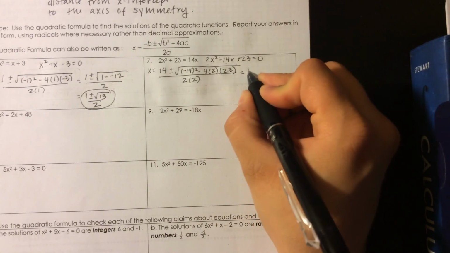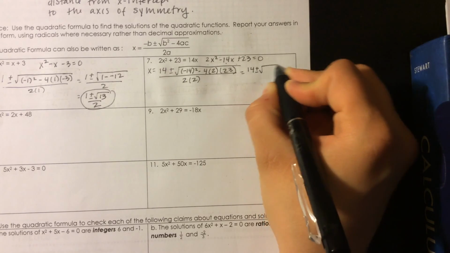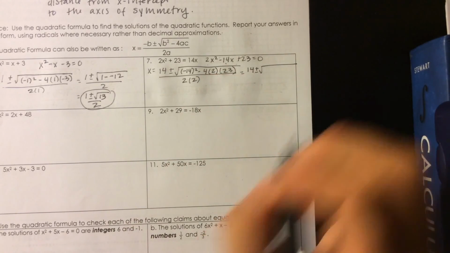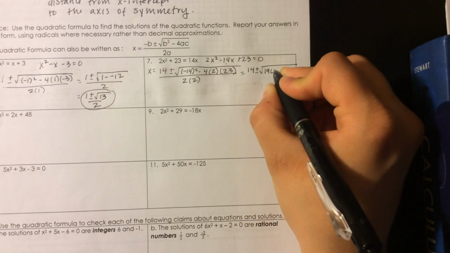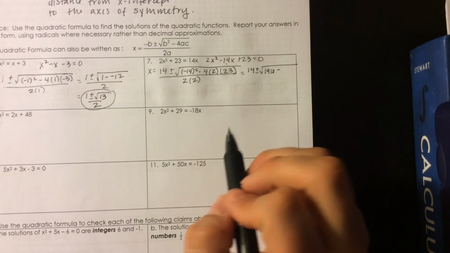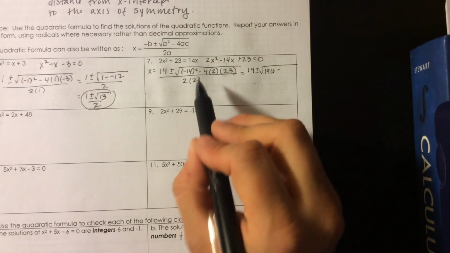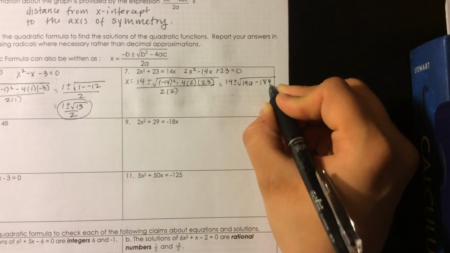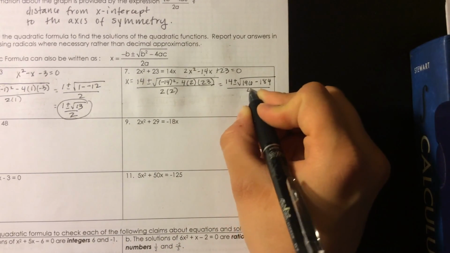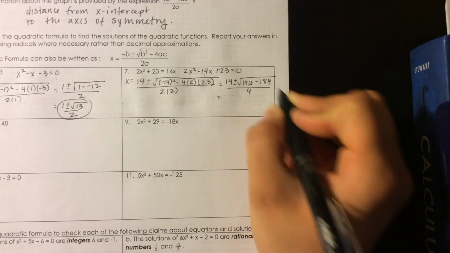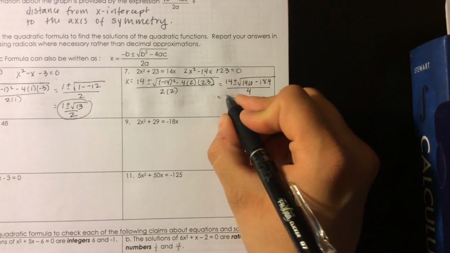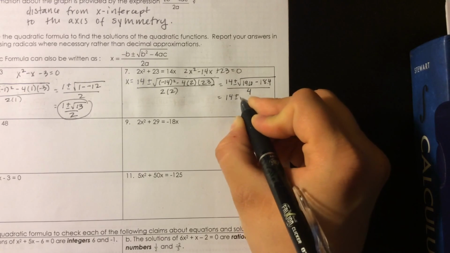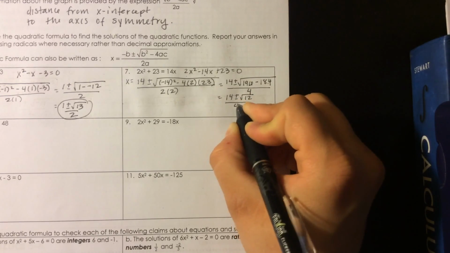So I'll have 14 plus or minus the square root of, negative 14 squared is 196. See, 2 times 23 is 46. 46 times 4 is 184. All divided by 4. All right, 196 minus 184 is 12, so I have 14 plus or minus the square root of 12 divided by 4.